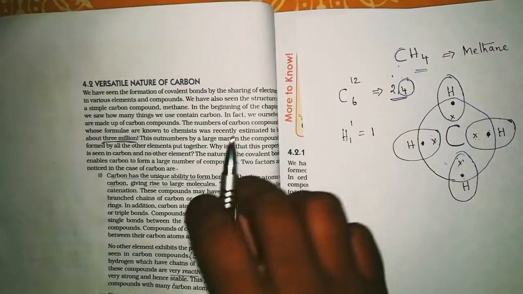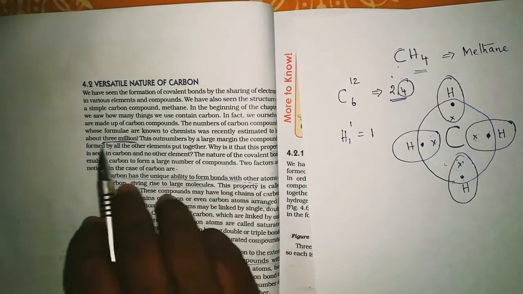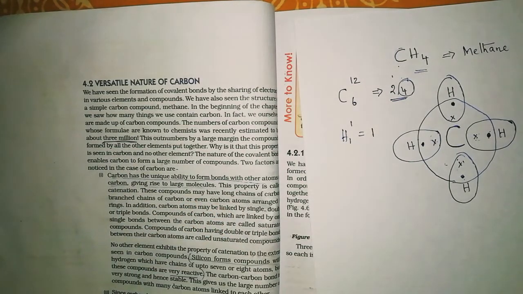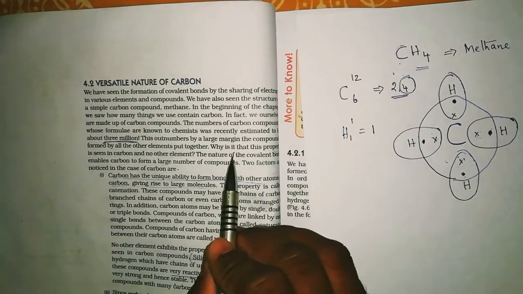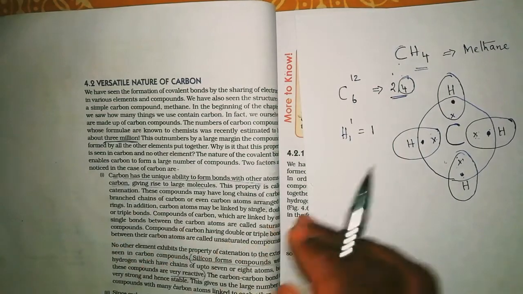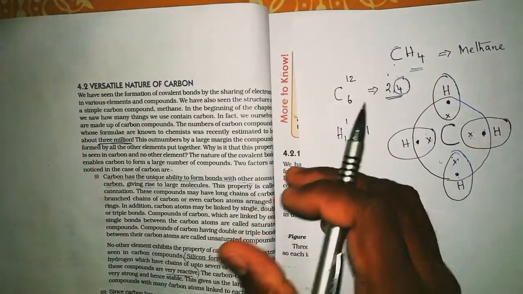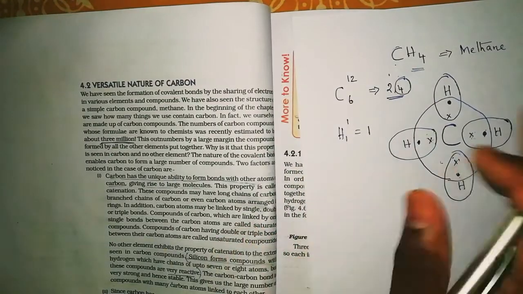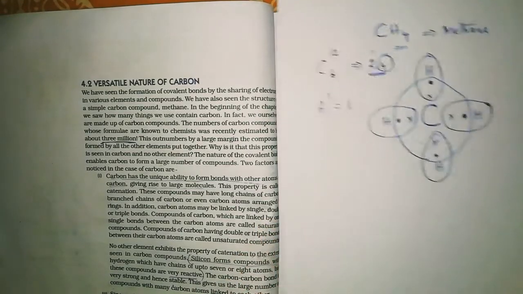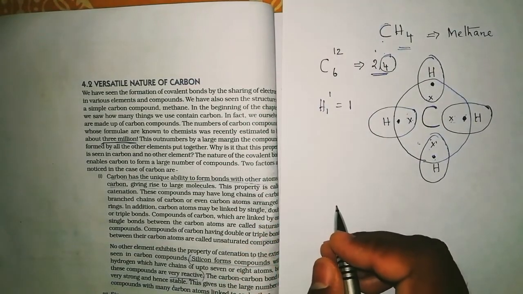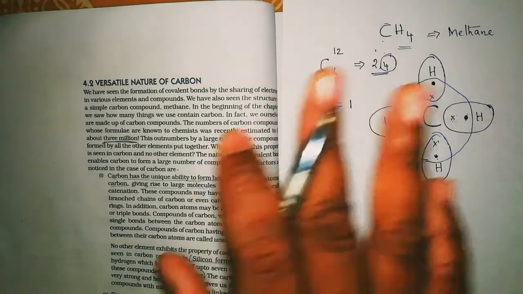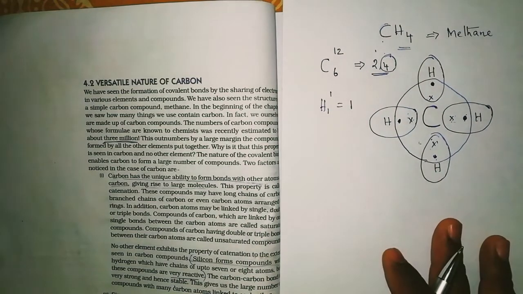In other words, the number of carbon compounds is larger by a large margin than the compounds formed by all the other elements put together. So why is this property seen in carbon and no other element? What property does carbon have that no other element has? That is what we are going to learn. Carbon has some unique property. Only carbon has it; no other element in the whole periodic table has that. What is that?